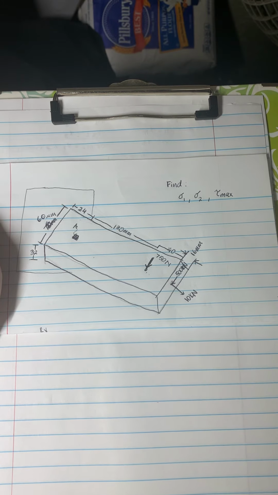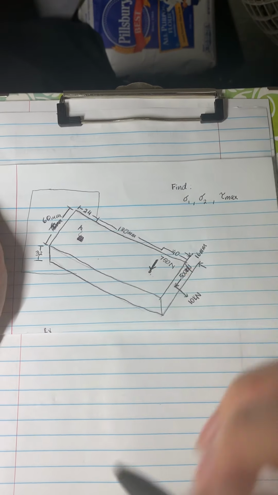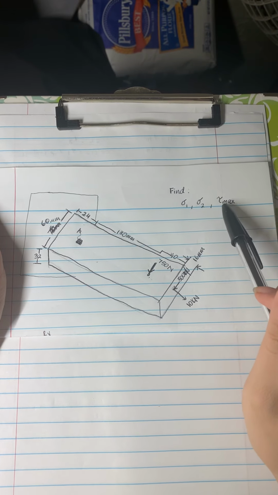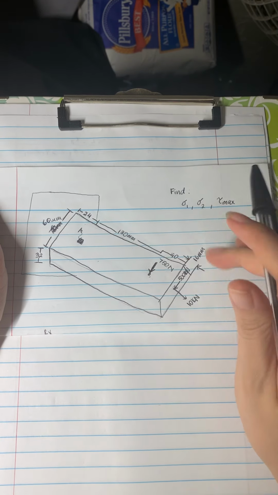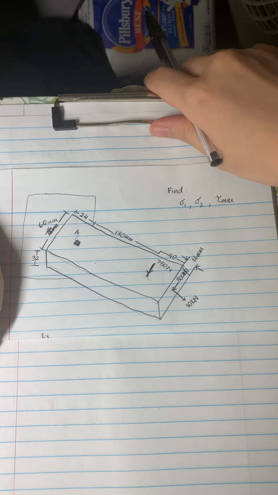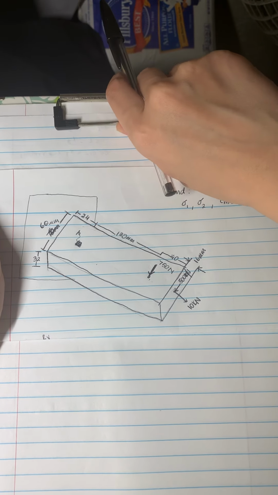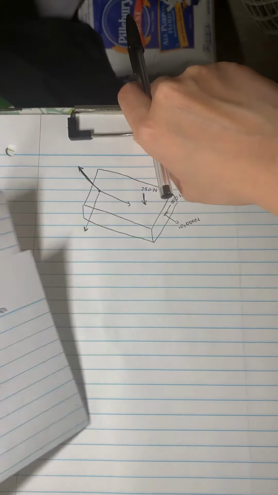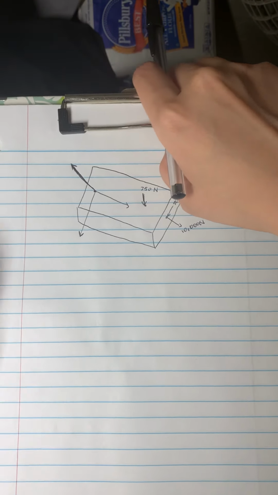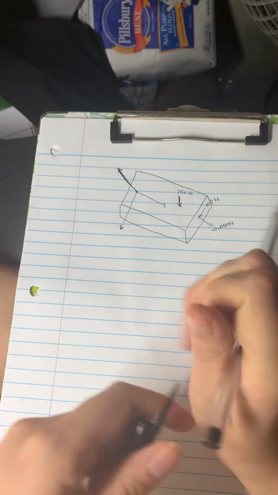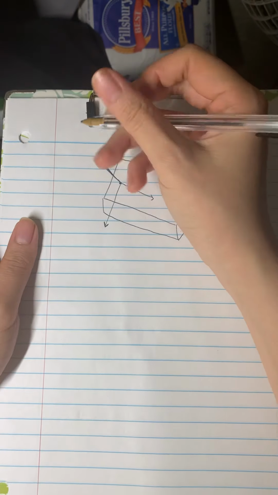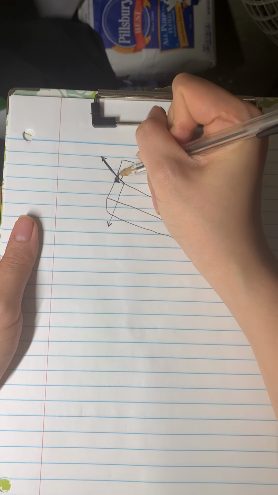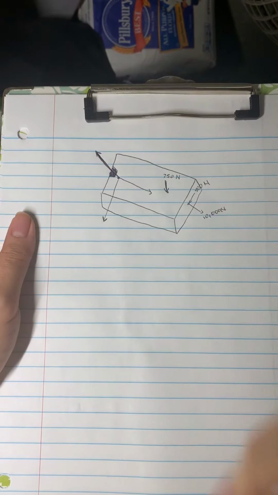So we're given this diagram of a beam and we're asked to find the principal stresses and the shear max at point A. To find them, we first need to make a table. Actually, I'm getting ahead. First, we need to draw a cut of where point A is, a diagram of a cut where point A is.